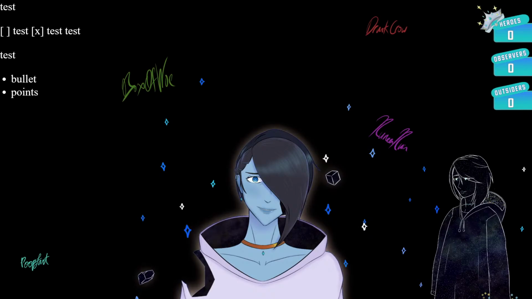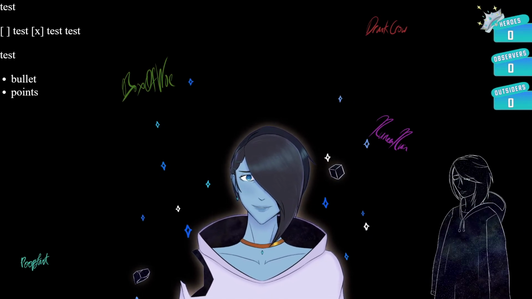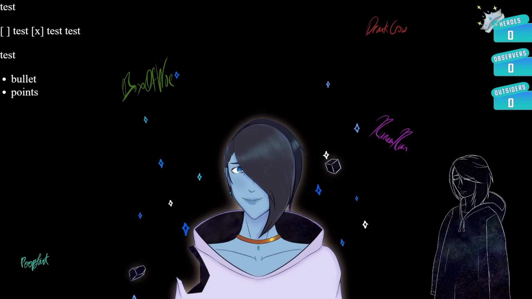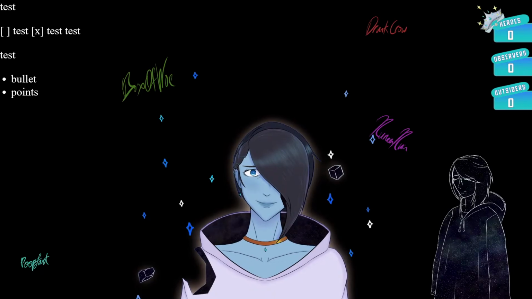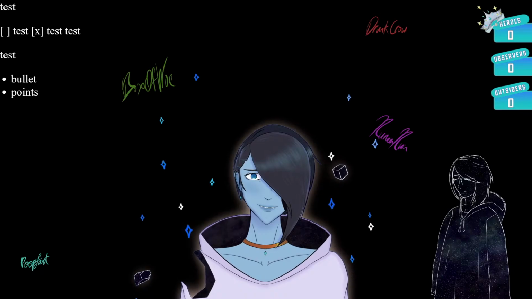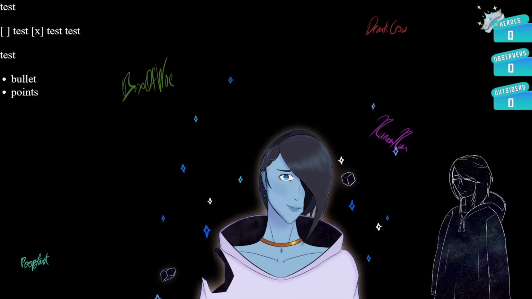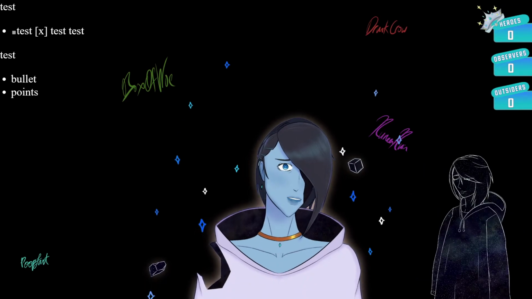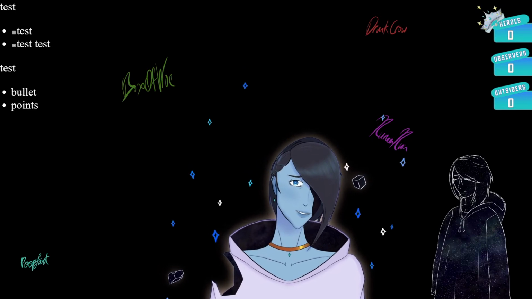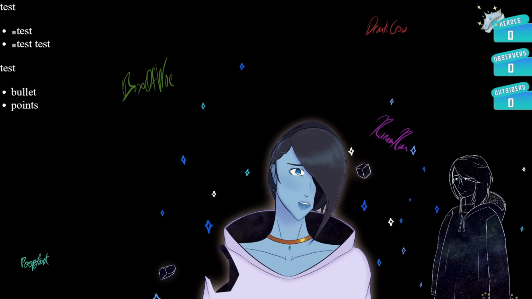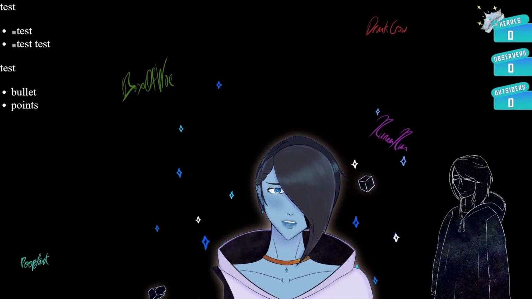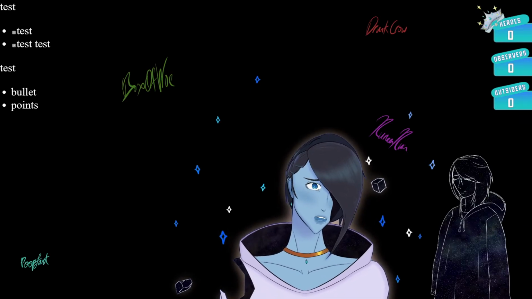Okay, markdown checkbox. Is it not this? Is it instead this? Ooh. The checkboxes are so small. They're so tiny. God. Okay.